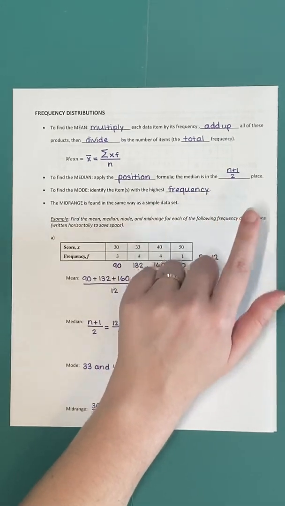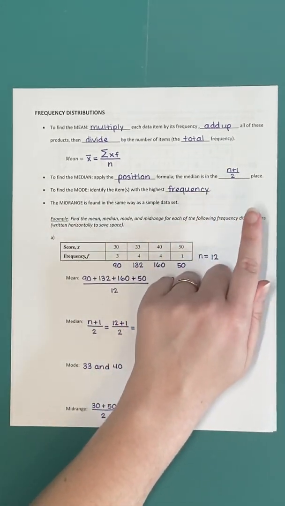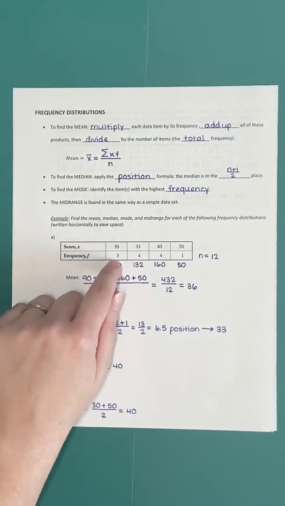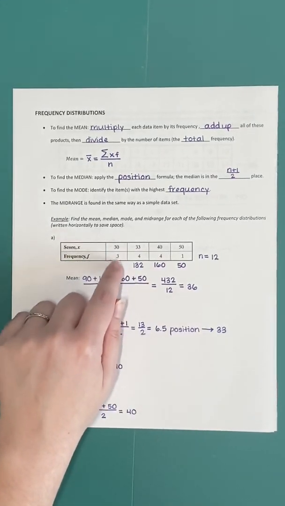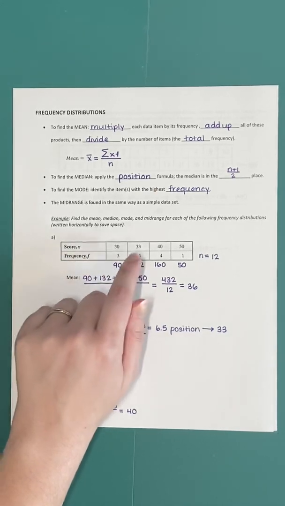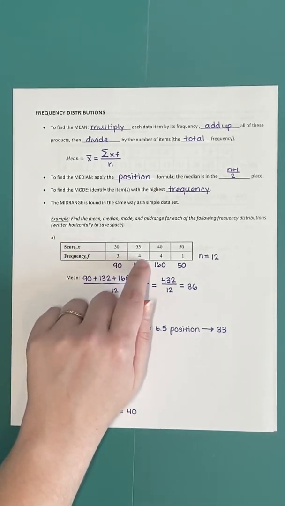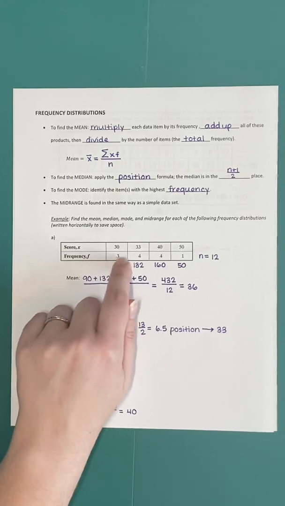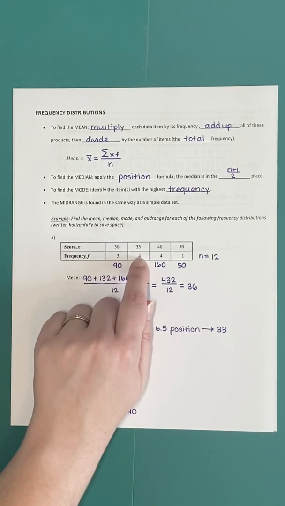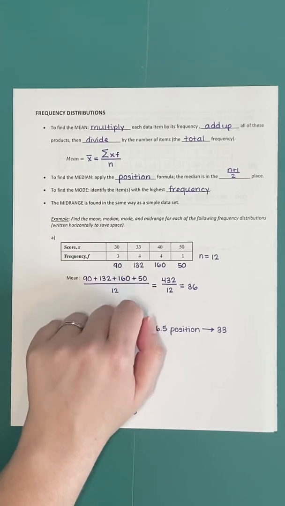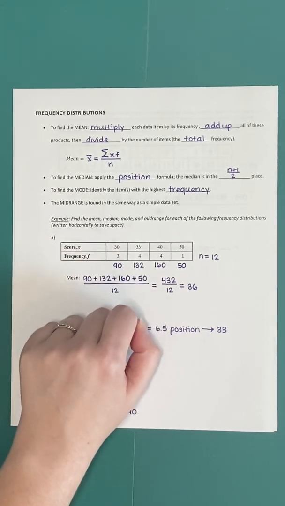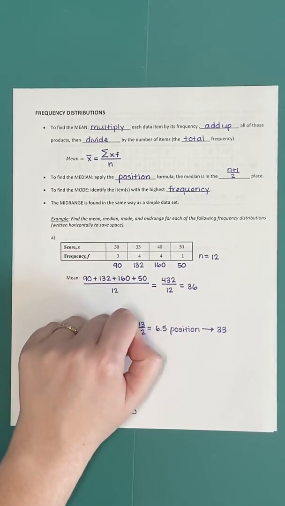This is going to tell us the location of our center. So we count by frequency. The frequency tells us this is going to be the first, second, and third place. This is going to be the 4th, 5th, 6th, and 7th, because we go from a frequency of 3 through to a frequency of 4. Once we go to the correct location, the data item associated with that location is going to represent our median.